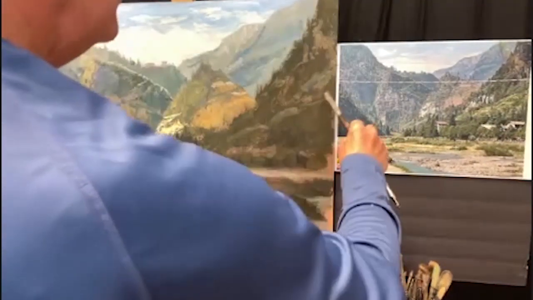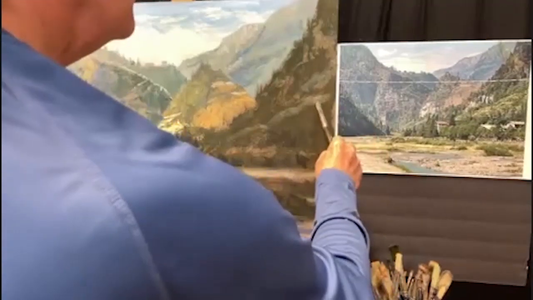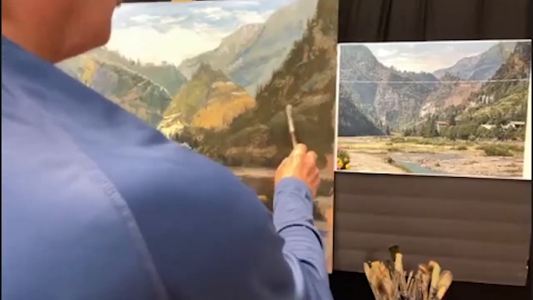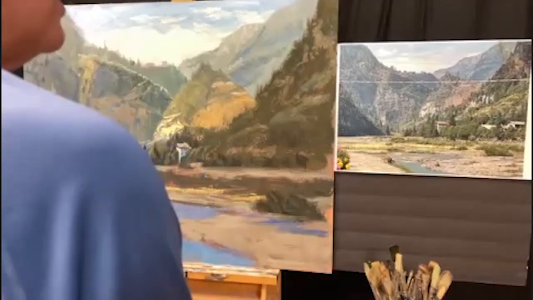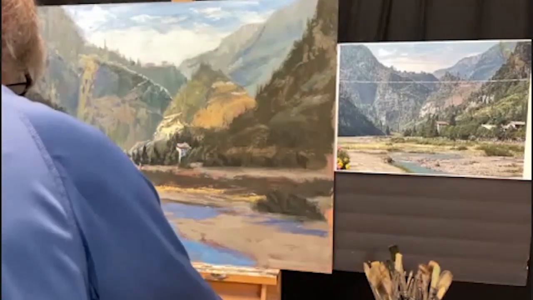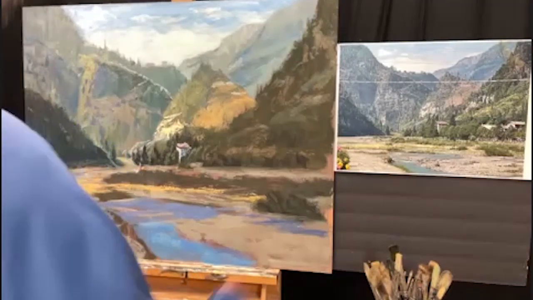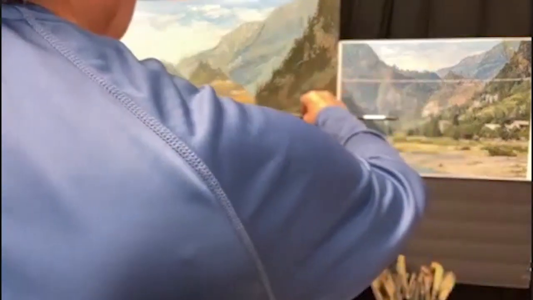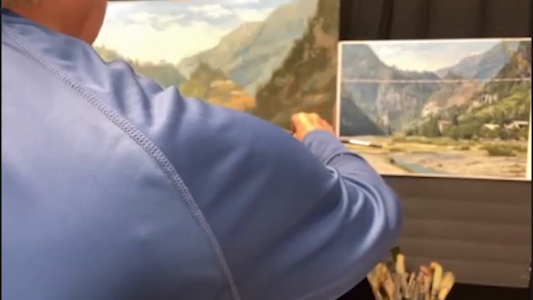So if I'm wrong, I can fix it. I'd rather be too dark in the beginning anyway. And then we've got these light cliffs back there. Usually I've been using the knife for that, so let's see what happens when I just use a brush.